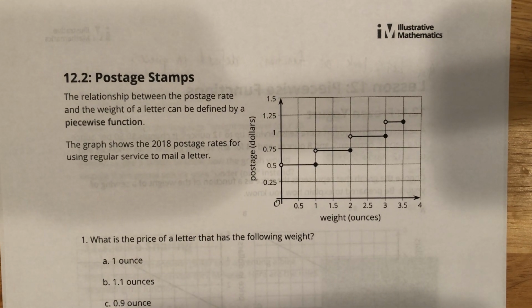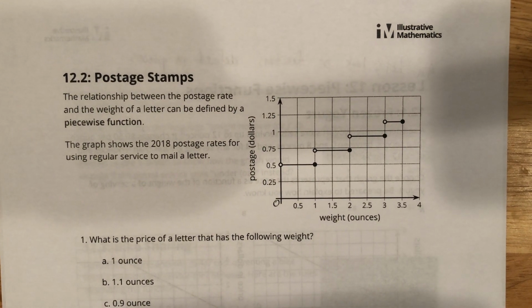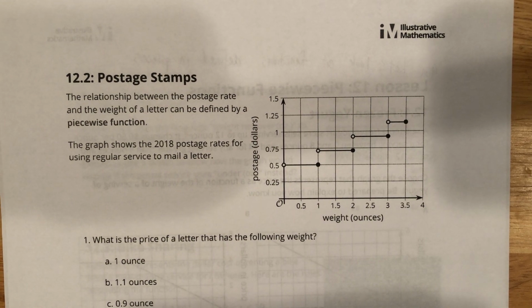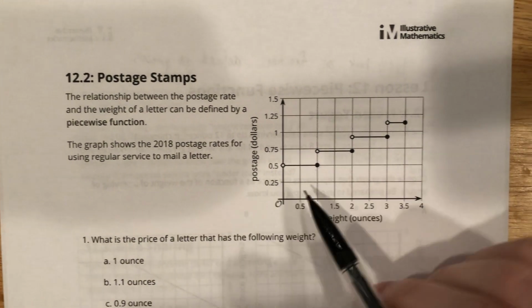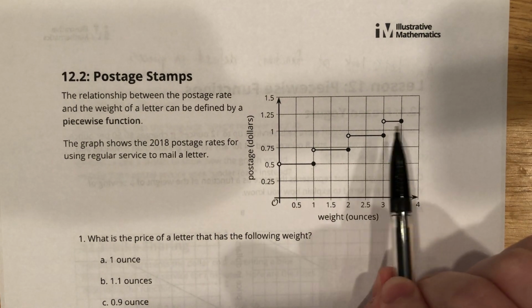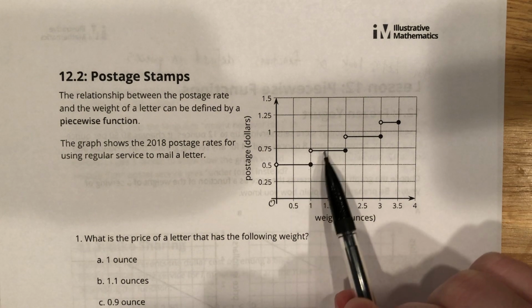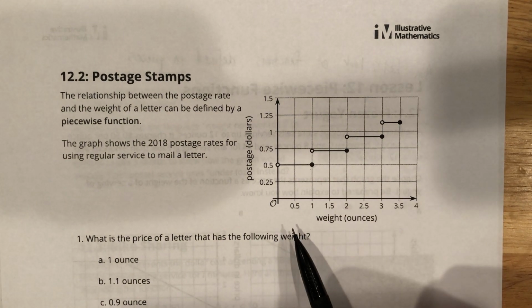12.2, postage stamps. The relationship between the postage rate and the weight of a letter can be defined by a piecewise function. The graph shows the 2018 postage rates for using regular service to mail a letter. All right, so if I'm looking at this graph, I can see that not only is it a piecewise function, we also call this a step function, meaning that it almost looks like you're going up a flight of stairs.